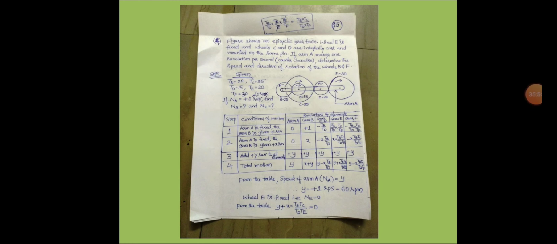Right. Next one, that is problem number 4. Figure shows an epicyclic gear train. Wheel E is fixed and wheels C and D are integrally cast and mounted on the same pin. If the arm A makes 1 revolution per second counterclockwise, that means anti-clockwise, determine the speed and direction of rotation of the wheels B and F. So I should find the speed and direction of wheels B and F. And this is the figure.